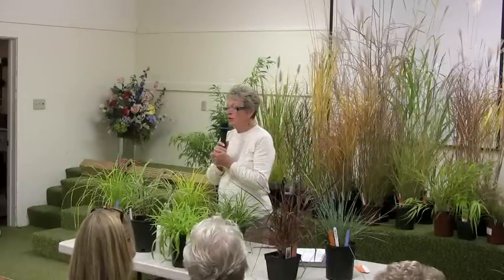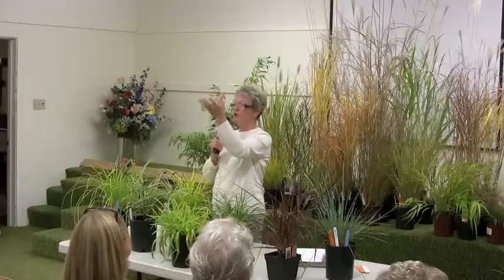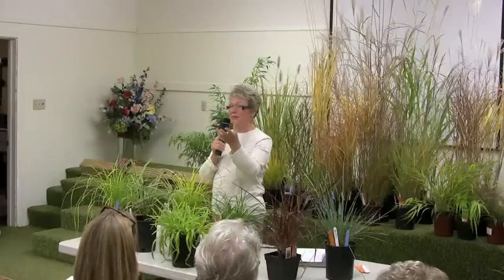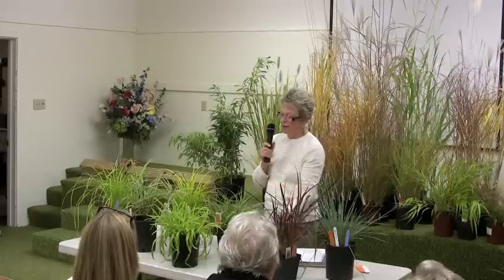And then how tall? You know, if you want to block out your neighbor's bathroom window, then you might need something 10 feet tall. But if you just want a little tiny, beautiful evergreen grass along your pathway, then something shorter will do. Then we need to talk about form, because there are all different types of form that go along with the height as well.